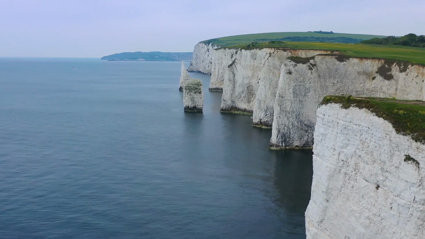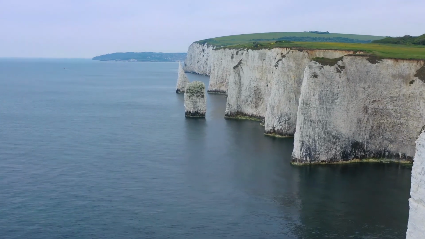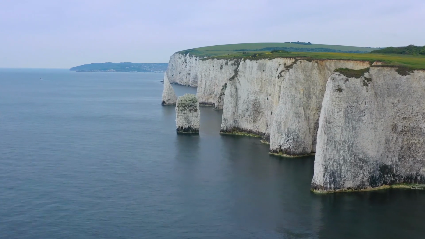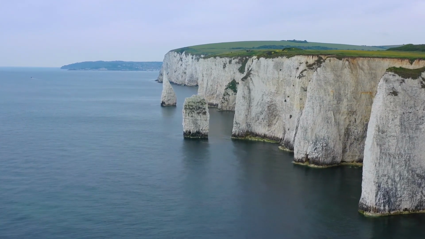Welcome to the coast of England. These are the beautiful white cliffs of Dover, and beyond how beautiful this is, it always takes me back to a classic paradox. Just how long is the coastline of Britain?